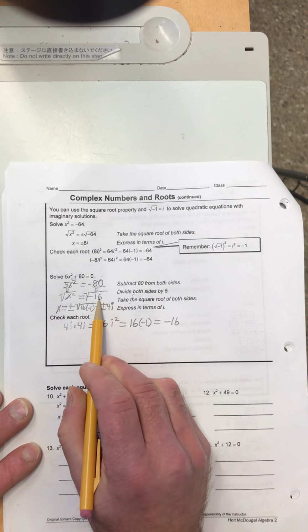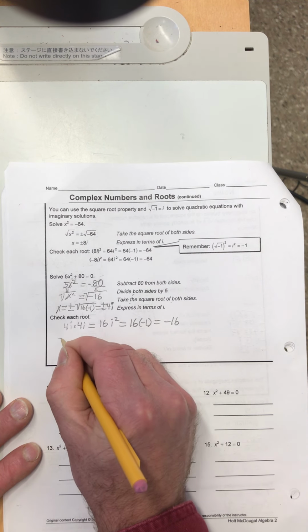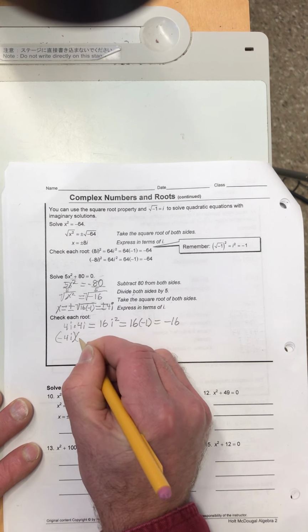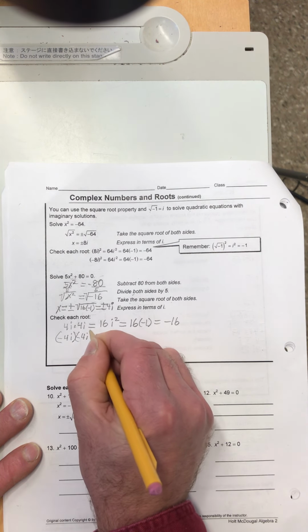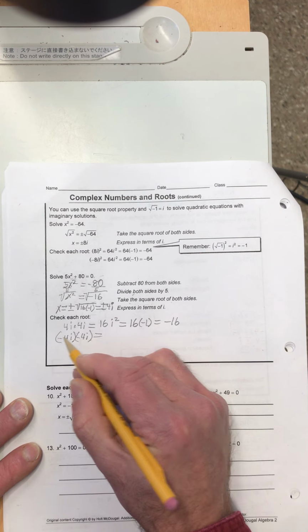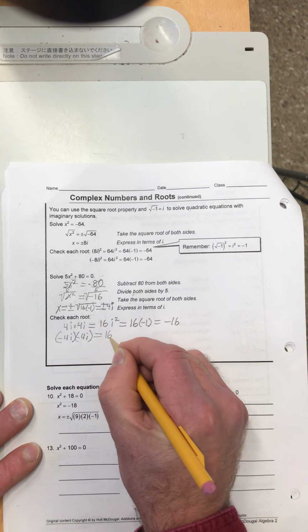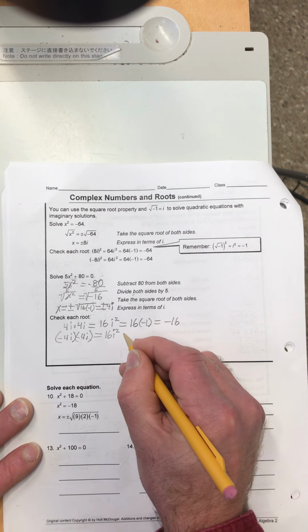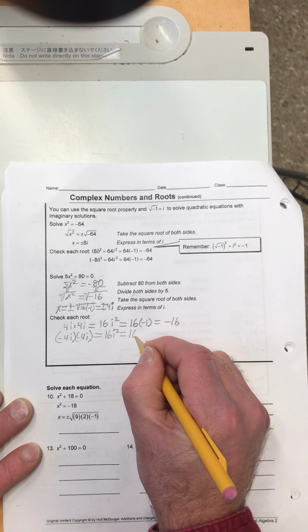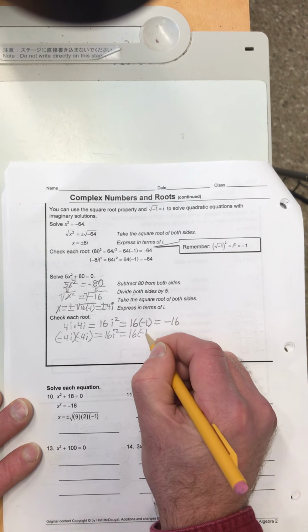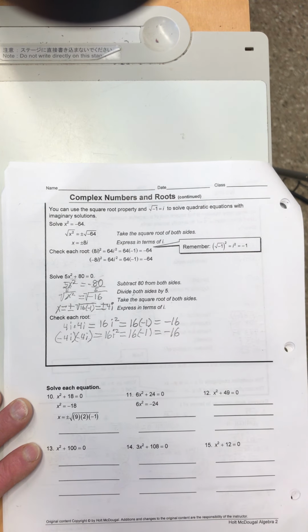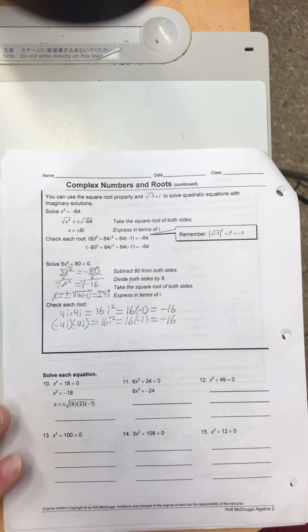Okay? Matches up here. If I have negative 4i times negative 4i, that would give me negative 4 times negative 4 is positive 16. i times i is i squared. Again, we know that i squared is equal to negative 1. So that would also give me negative 16. So both roots work, right? They both give me a negative 16 back.